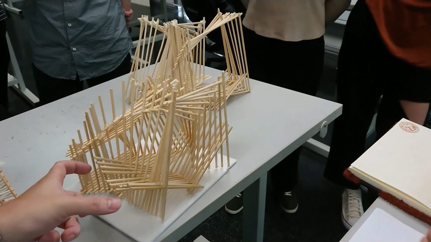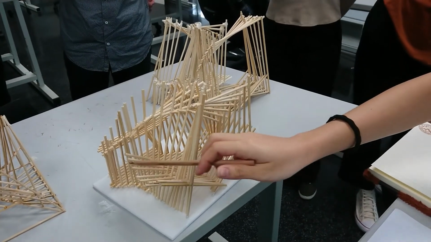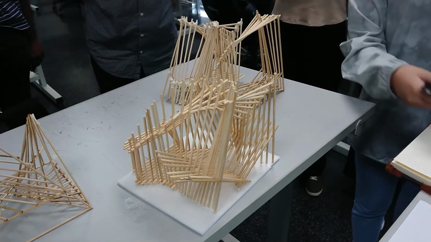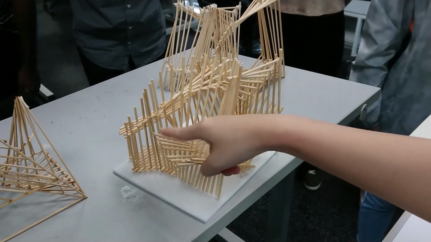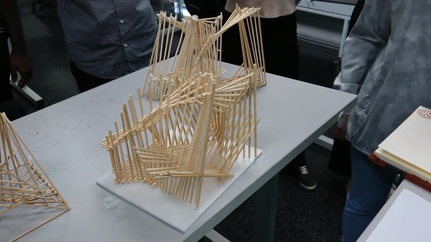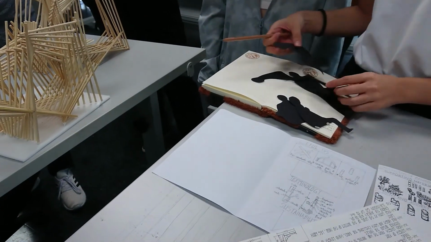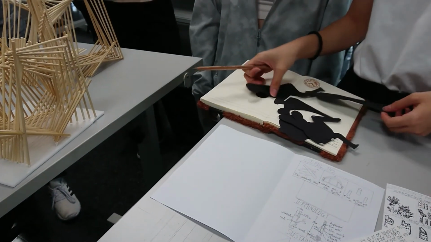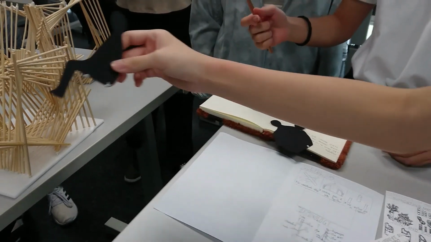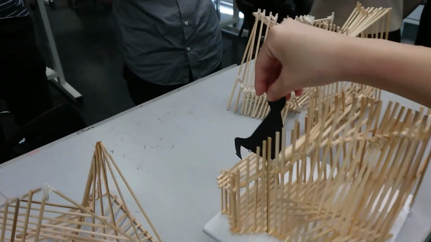Okay, how long is this? Who built the model? How long is this here? From here to here, I think around 7. Nice. Okay, put it at the scale. It's easier for us to imagine. This guy. The plug can be here and also here.